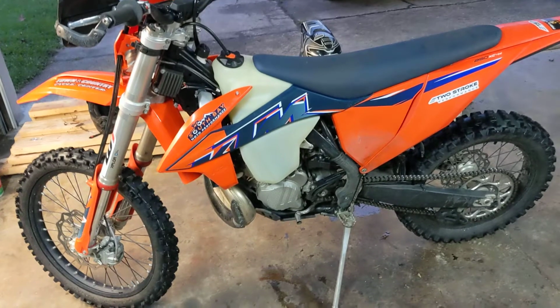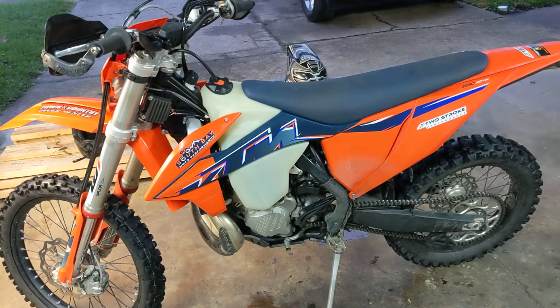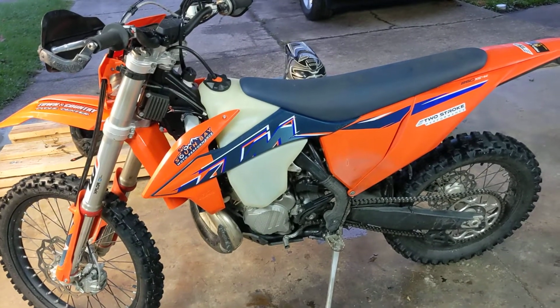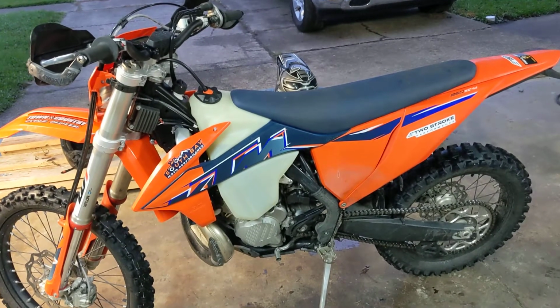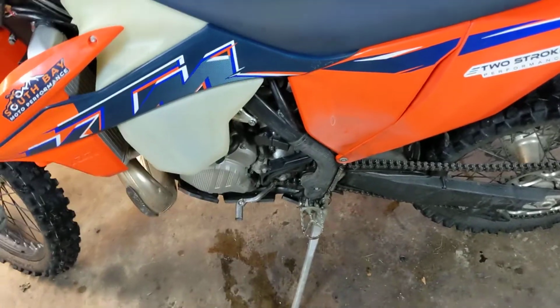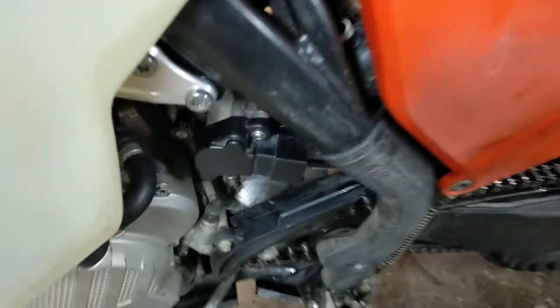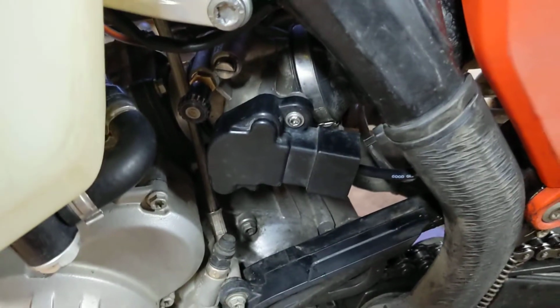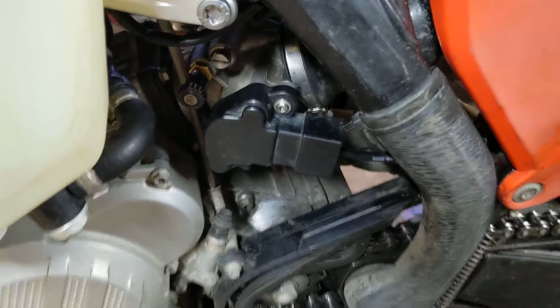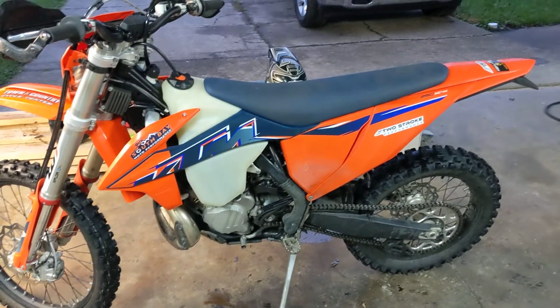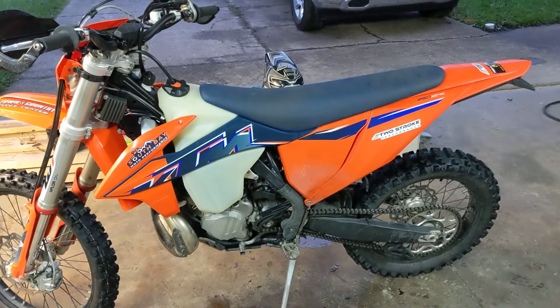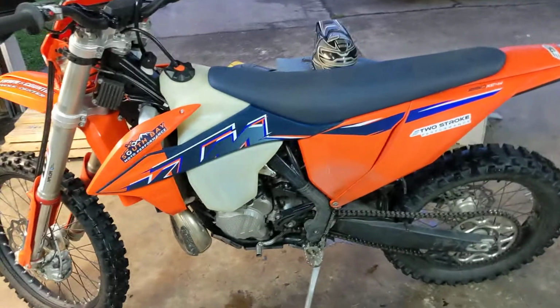So I was really worried. If you look at the pricing, a new KTM OEM throttle body is, I think, $750. So that sucks if that was the case. And then the sensor, this little piece of shit sensor, which the cover's on it now, but behind that is the actual sensor, is $350. So if you had to replace both, you're into it for $1,000. Probably more with shipping and tax and all that.